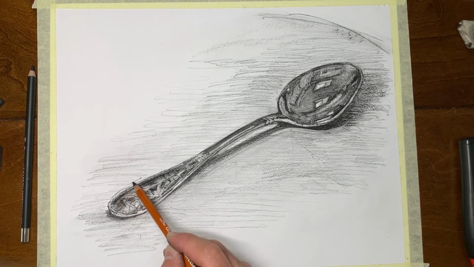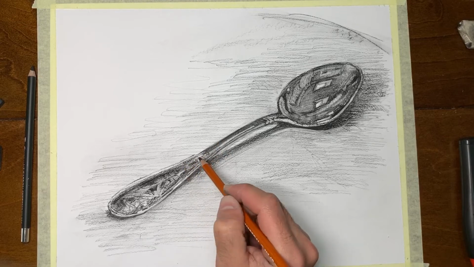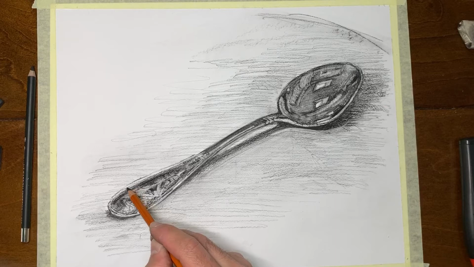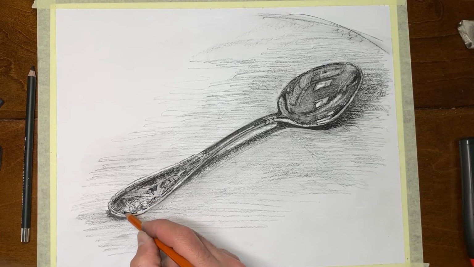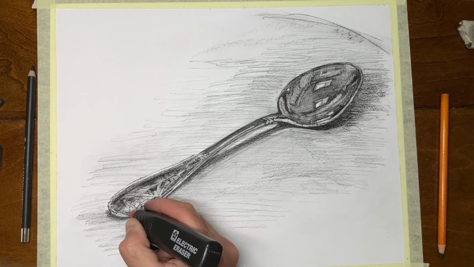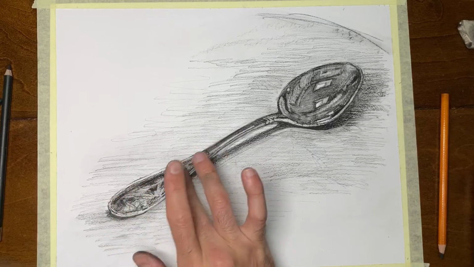I'm gonna shift my attention back to the handle now. Focus on the handle for a little bit more, just to get some of this detail, not so much looking like a mess of values, but get a little bit more detail in there. So what I'm gonna do is I'm gonna first go a little bit more uniformly.